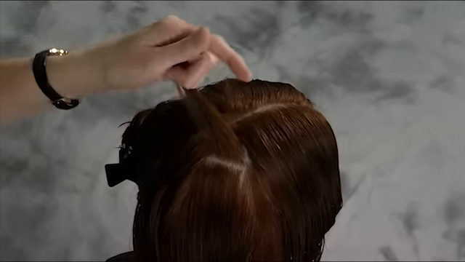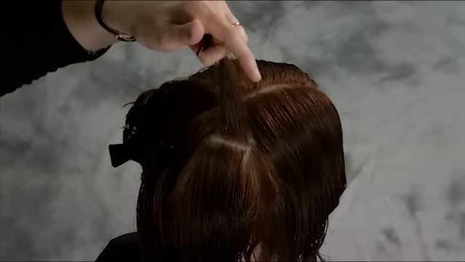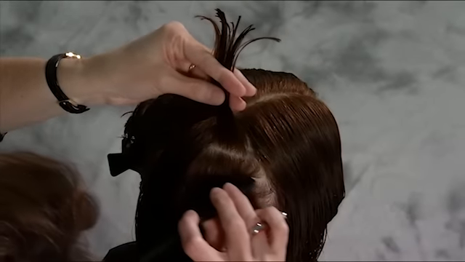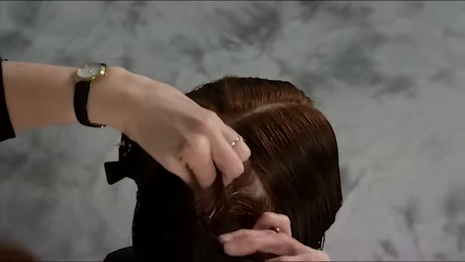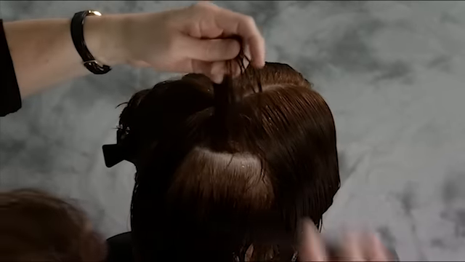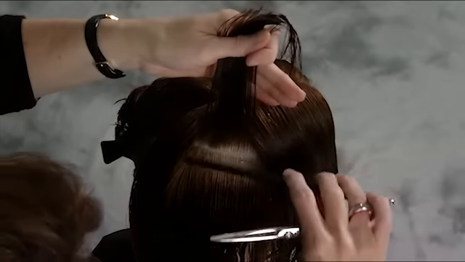Anytime the hair starts to get dry, you can mist it with water to allow ease in your combing, and you will continue to part a horizontal parting, but remember you're on the curve of the head, so you're going to go with that curve as you're parting the hair.